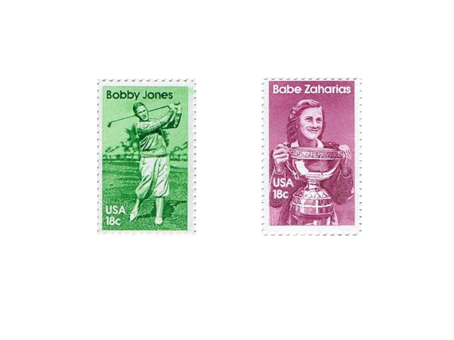She was named by the Associated Press the Female Athlete of the Century for the 20th century, and by ESPN when they ranked the greatest athletes of the 20th century, the highest ranking female athlete, coming in 10th in their overall list. So Bobby Jones and Babe Zaharias were honored for those legendary careers on U.S. postage stamps in 1981.